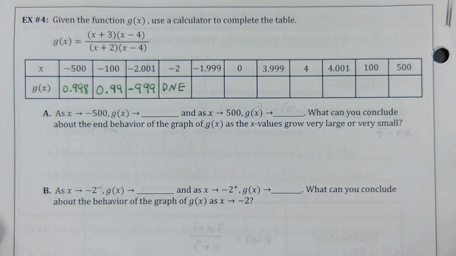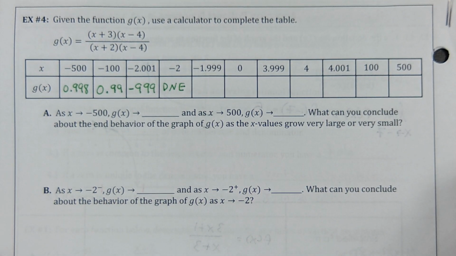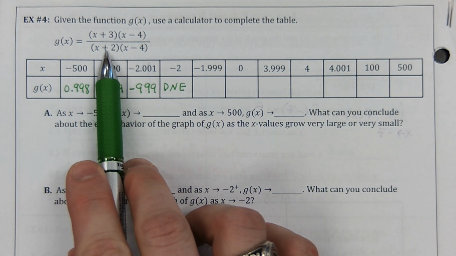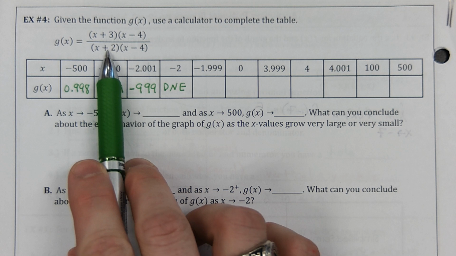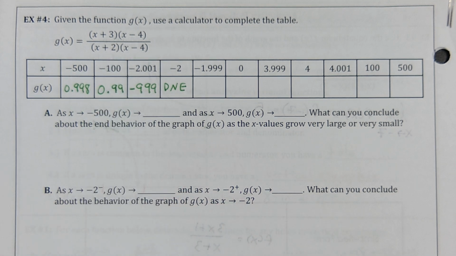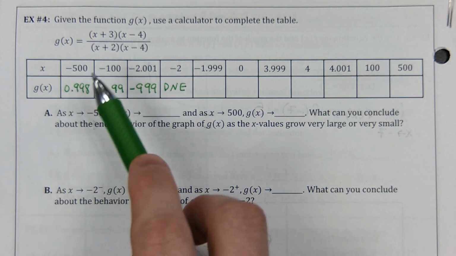Anybody want to take a stab at what D and E stands for? Does not exist. Why does it not exist? Because that puts a 0 right here. You can't divide by 0. So anytime you attempt to divide by 0, does not exist. It's like saying undefined, because it would make the bottom equal 0.